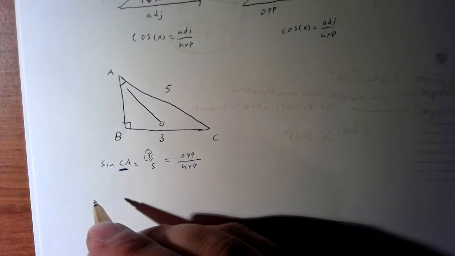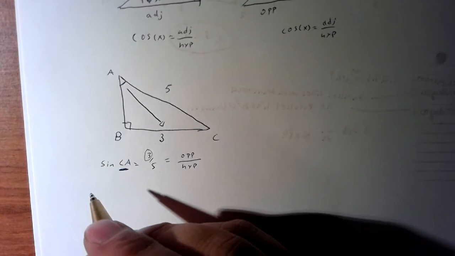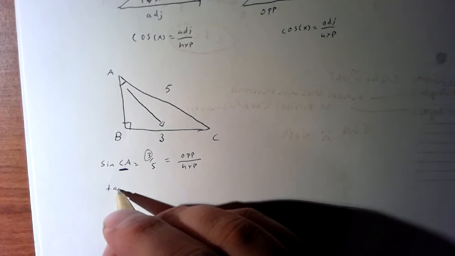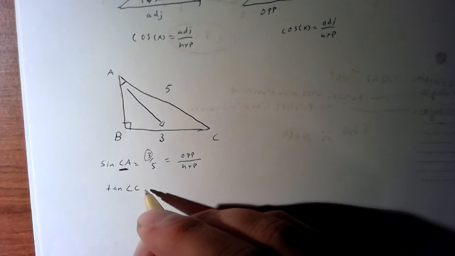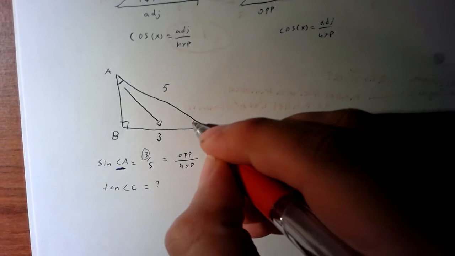Okay, so fair enough. What's the question asking us to do? It wants us to find the ratio for tangent of angle C. So, question mark. Well, how do we do that? First we need to look at where angle C is. And I'm going to use this red pen to denote that.